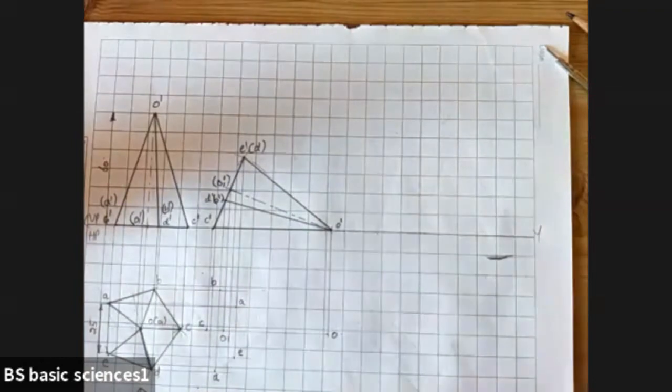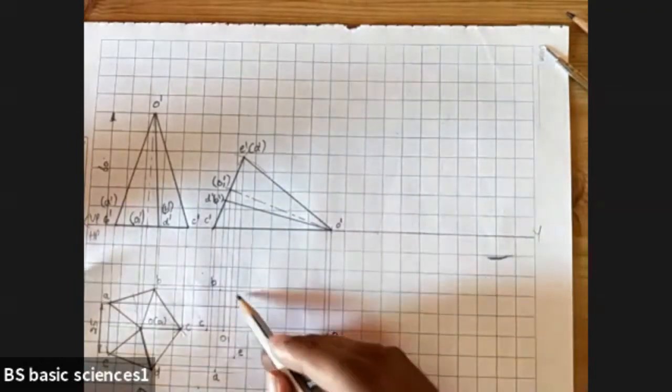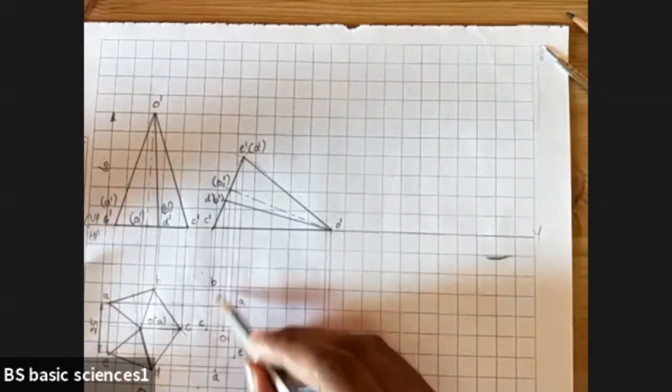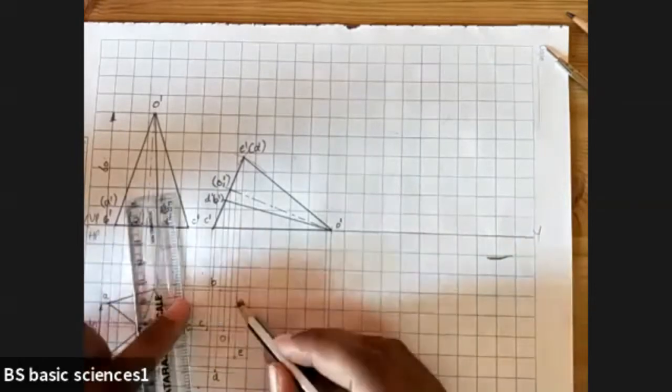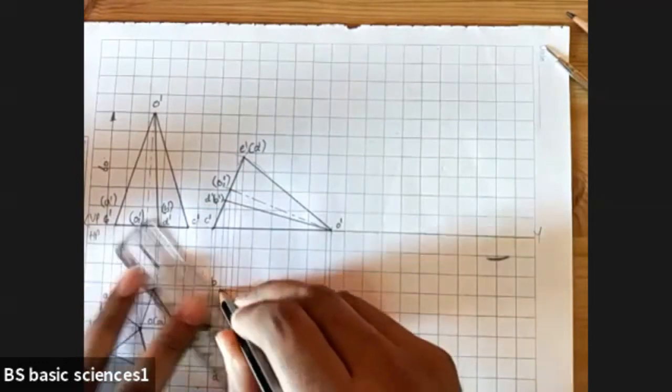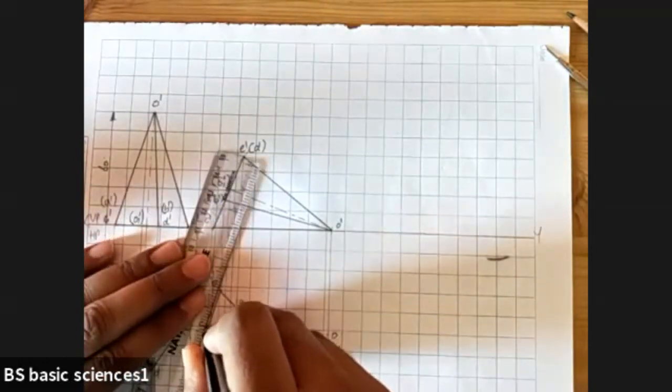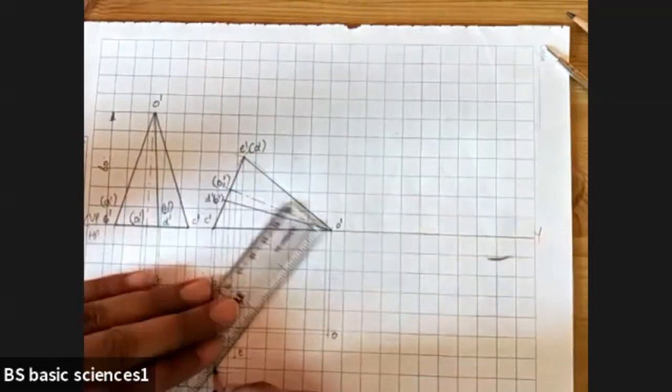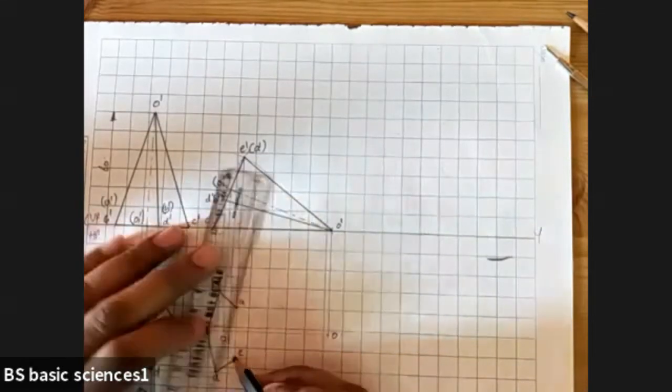Now, first join the base, that is A, B, C, D, E. A to B, B to C, C to D, D to E, and E to A.